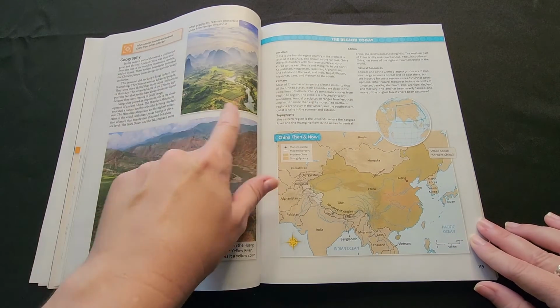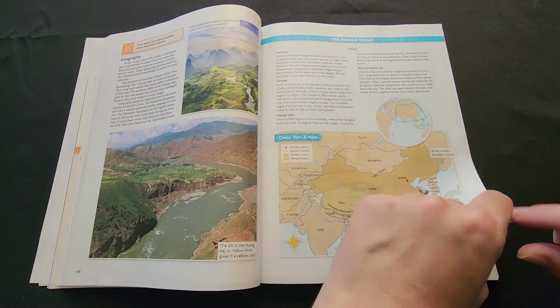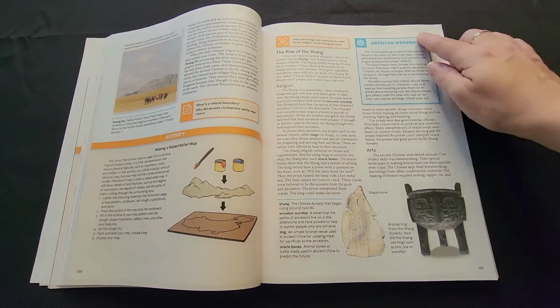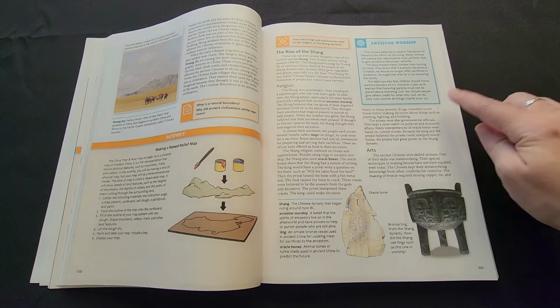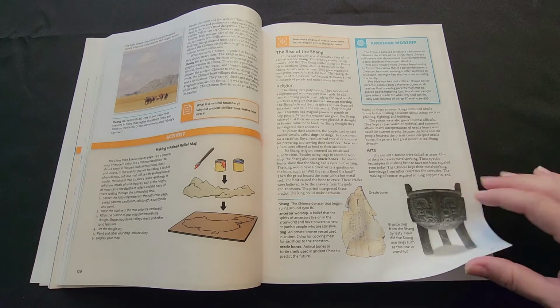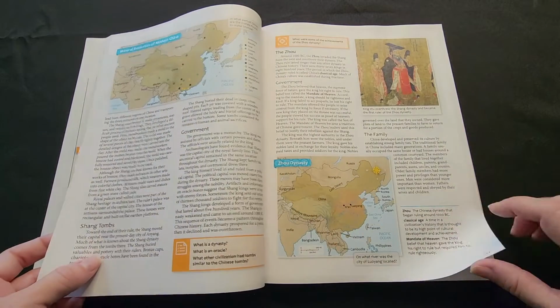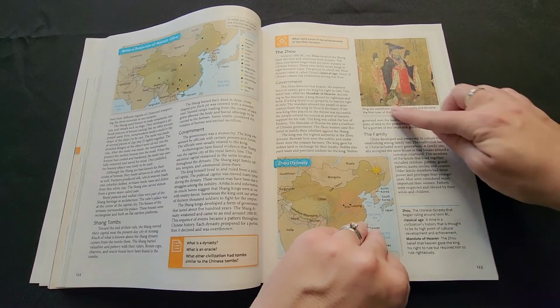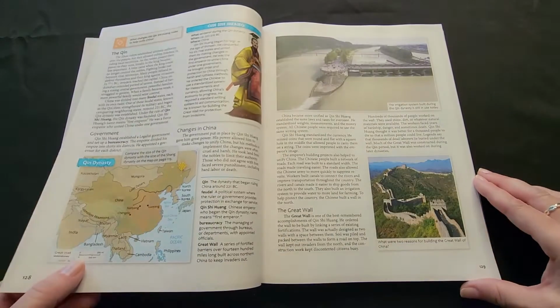You'll see pictures and maps, activity boxes, feature boxes that will offer more information or background about the culture, people, or land that you're studying, samples of art.